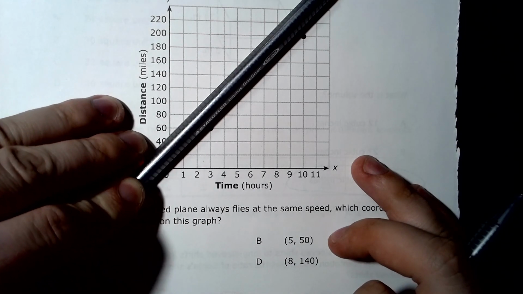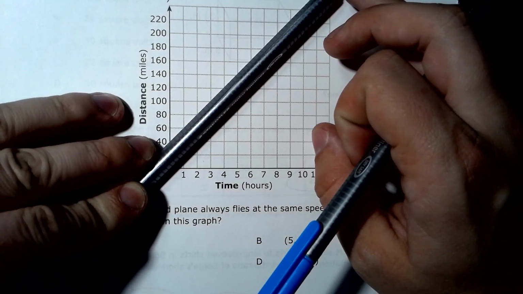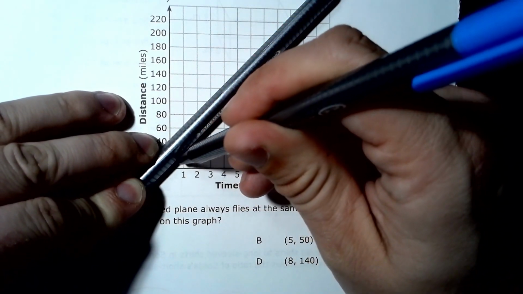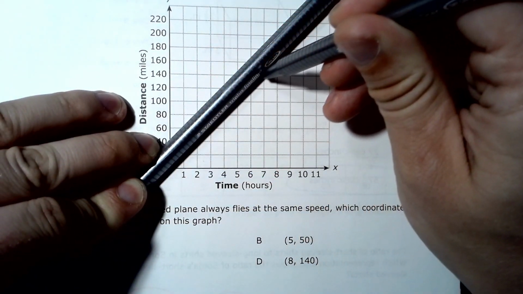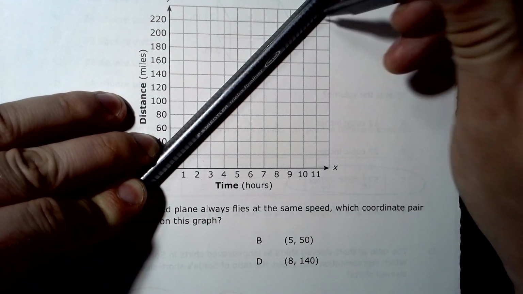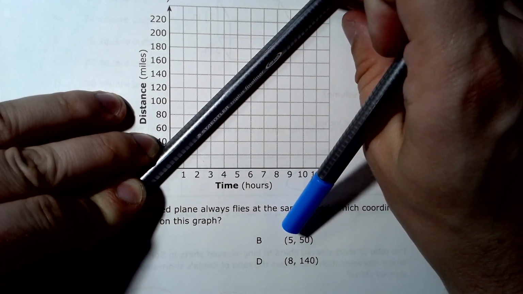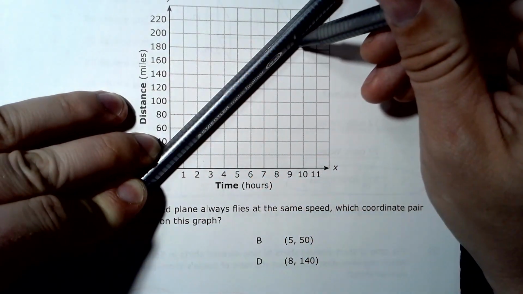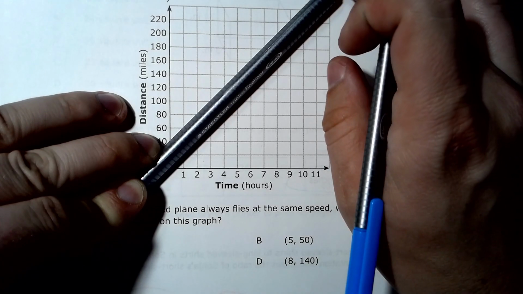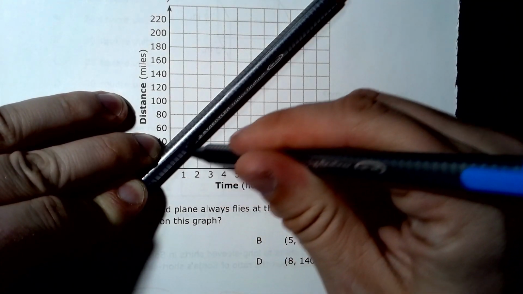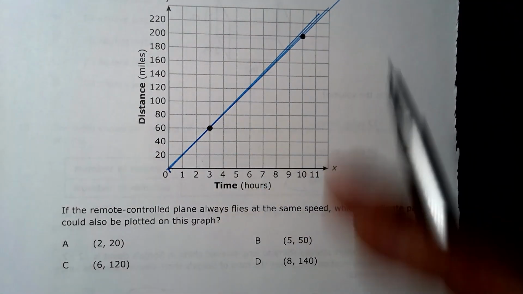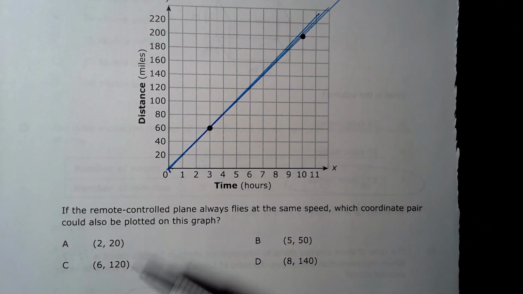So let me see about getting this lined up just right so I can draw a line. Ooh, not quite. Very close though. That's still not quite right. That's very close. Let me try that one more time. There we go. Alright. A little bit messy, but you kind of get the picture. You could do this the old-fashioned way and draw a line.